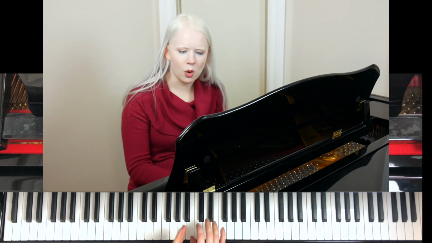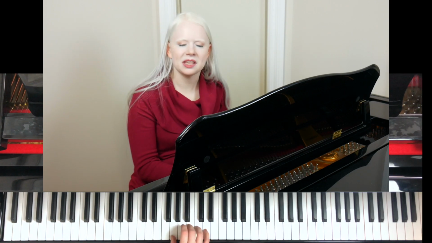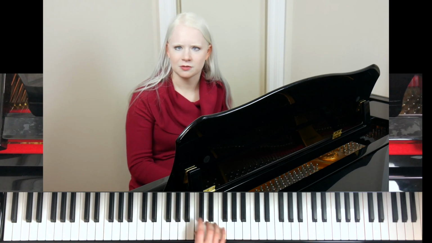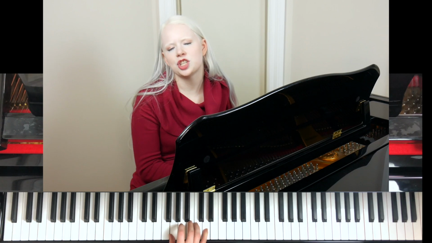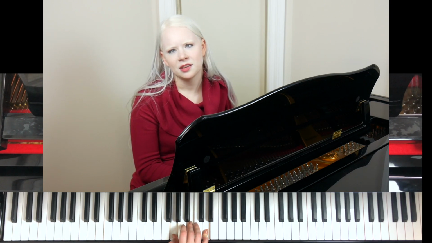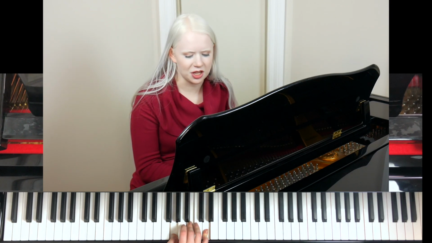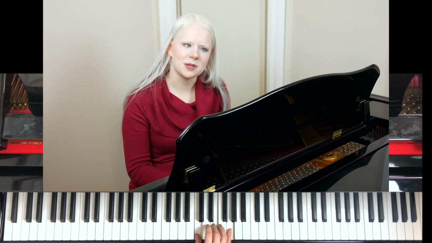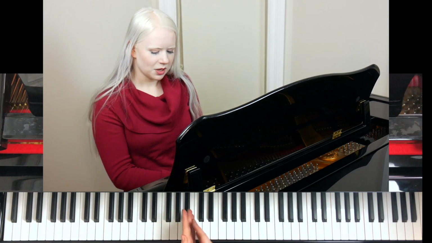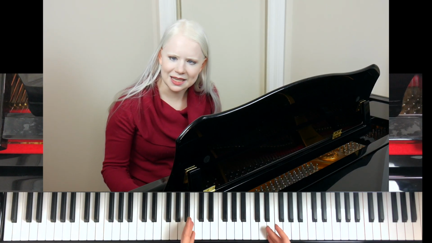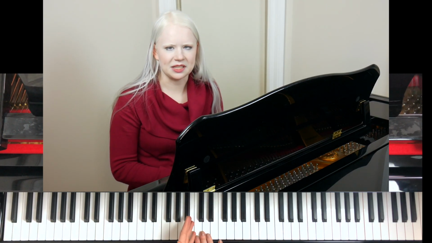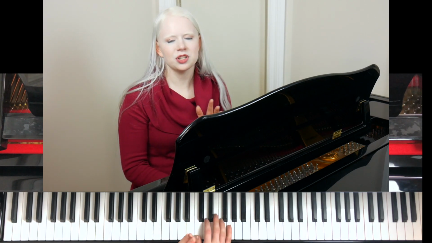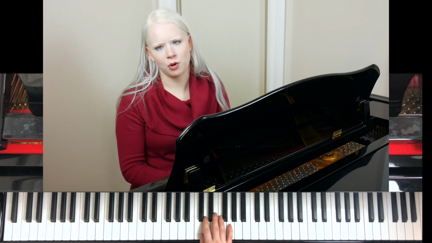So I was saying 1 is C, but if you were in the key of G, you would change that Roman numeral 1 to be your G chord in a key of G, and then 2 would be A, 3 would be B, 4 would be C, and so on. So considering that we were in the key of C, we're only going to use the white keys this time. So we're going to talk about some of the most common chord progressions.